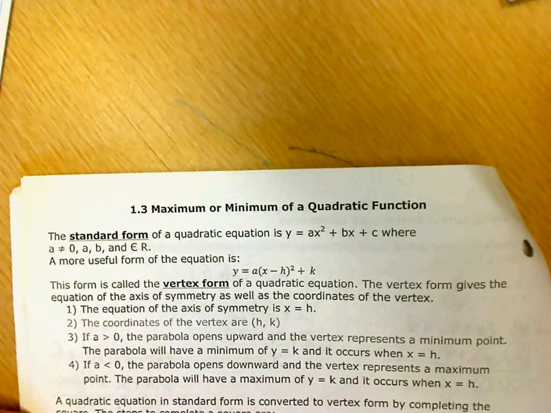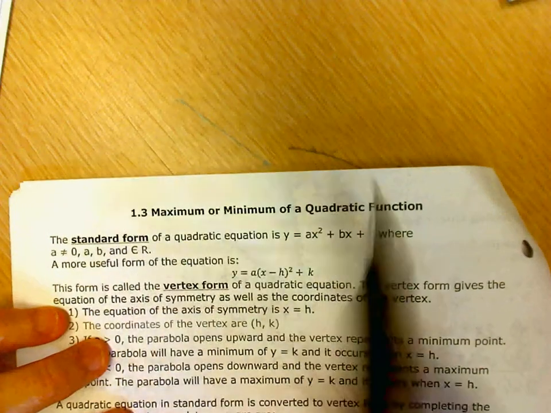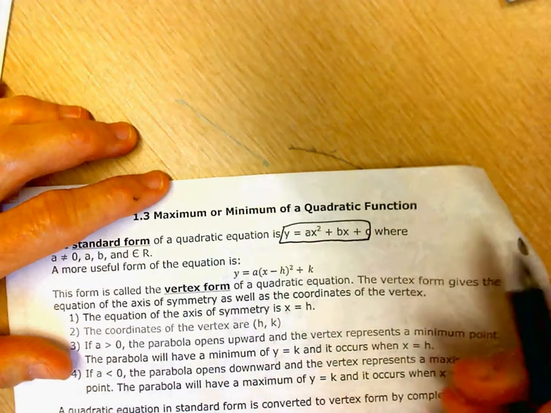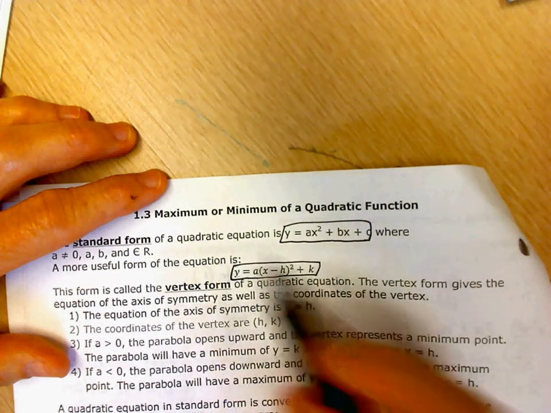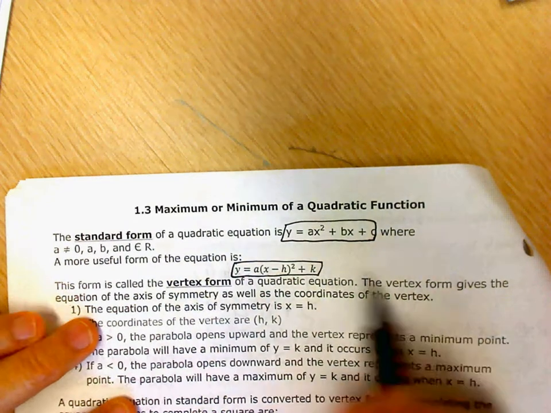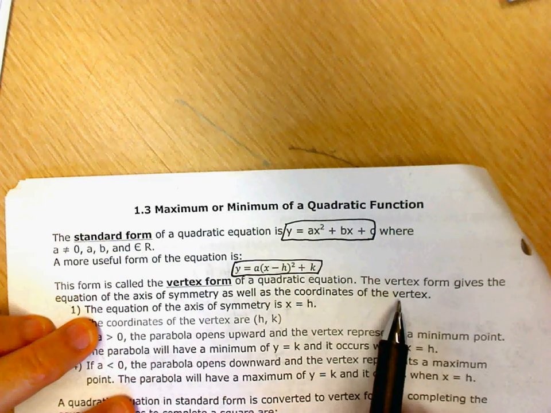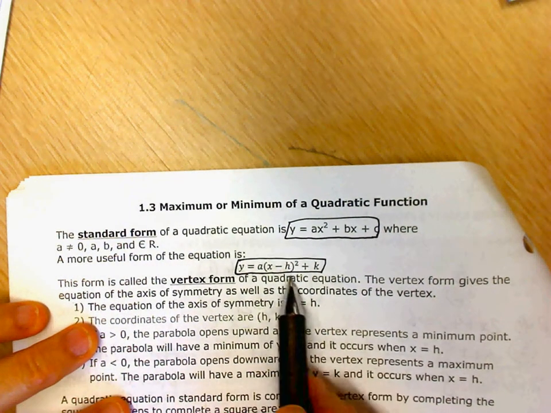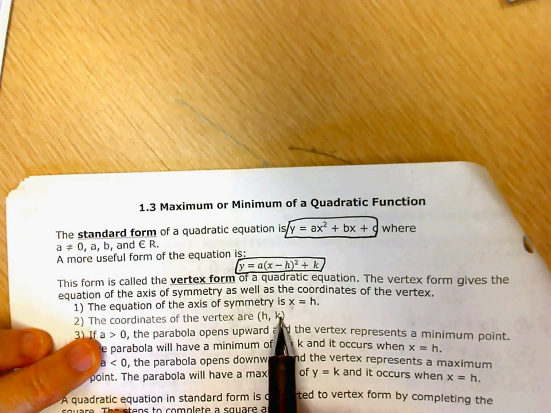Okay, so today we're concerned with changing an equation that's in standard form to something that's in vertex form. This form is called the vertex form, as it says here. It gives us the equation of the axis of symmetry as well as the coordinates of the vertex. The equation of the axis of symmetry is x equals h, and the coordinates of the vertex are (h, k).